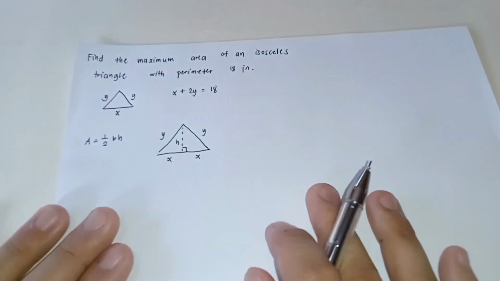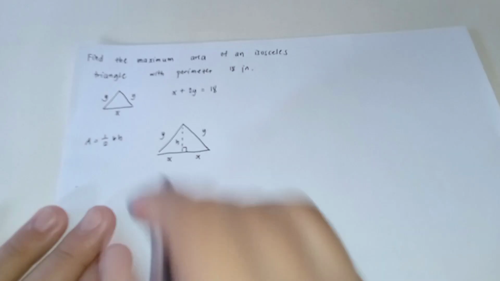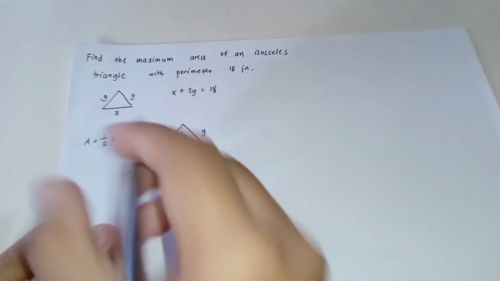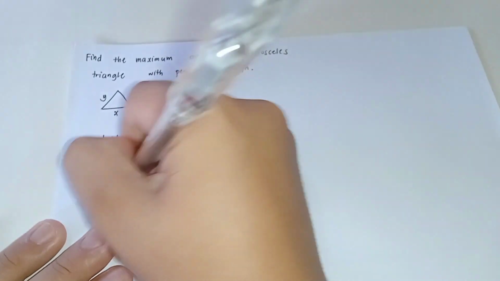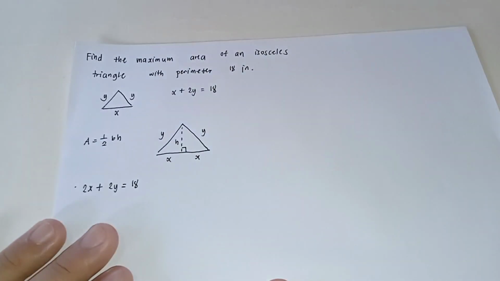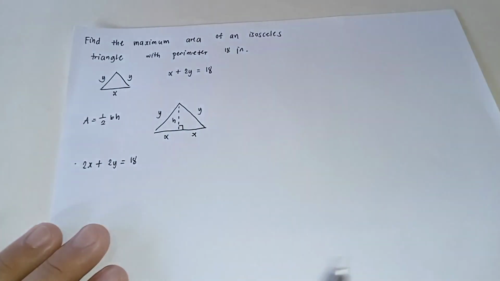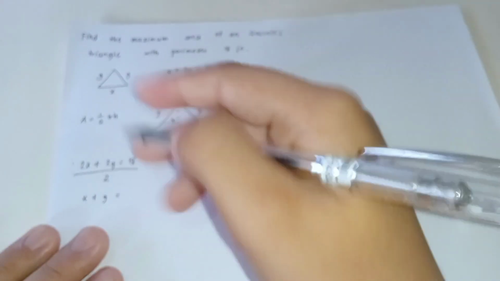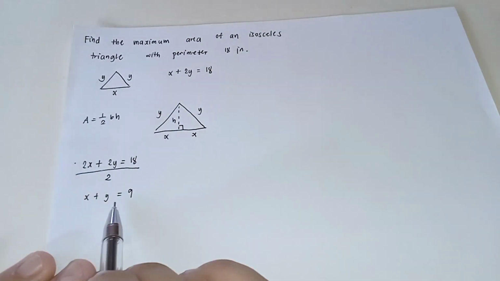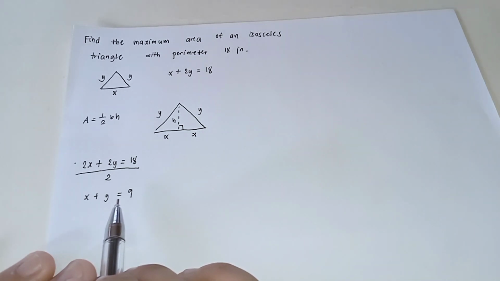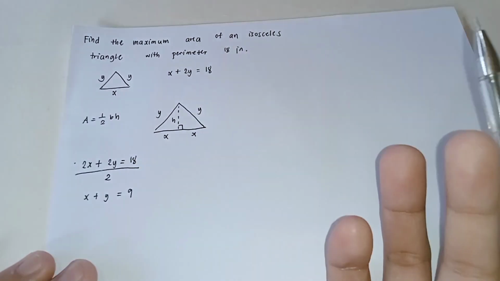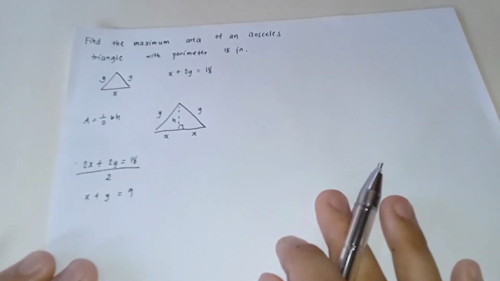So our equation here will definitely change because we will consider this new figure. Our x here will now be 2x plus 2y is equal to 18. This will be our new equation that we will consider in solving our problem. We can see here that they are divisible by 2, so we will reduce them. So x plus y is equal to 9. Now we have our simplified equation here, but we still don't have the equation for our height.